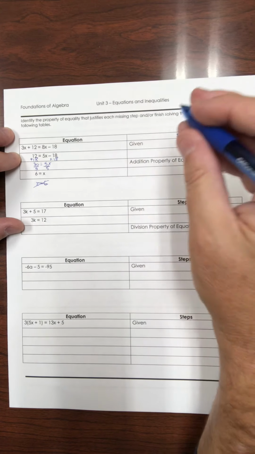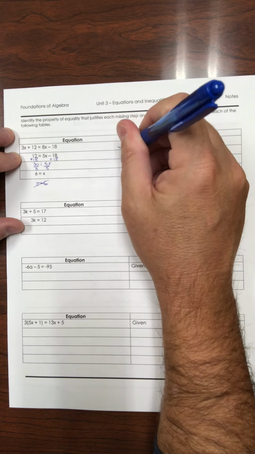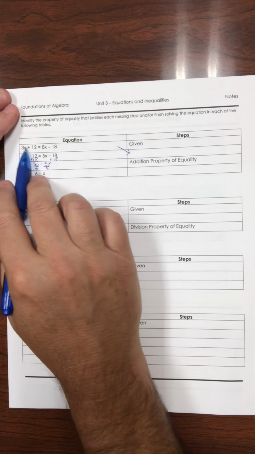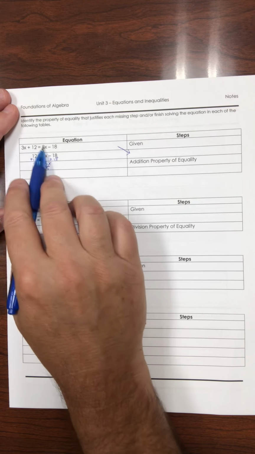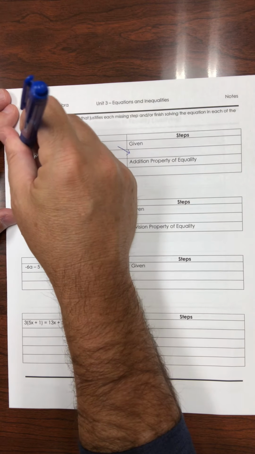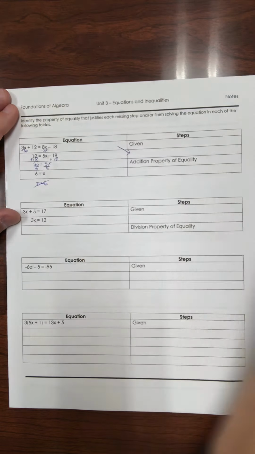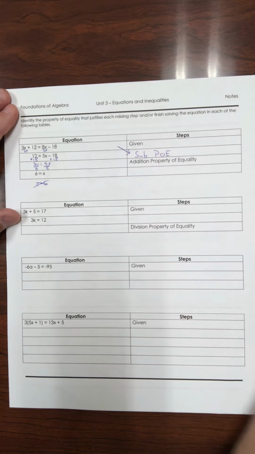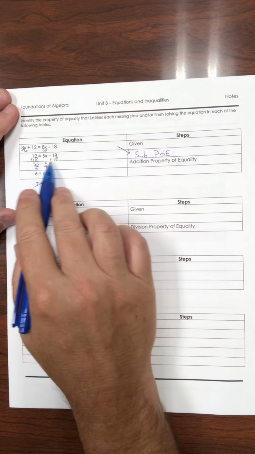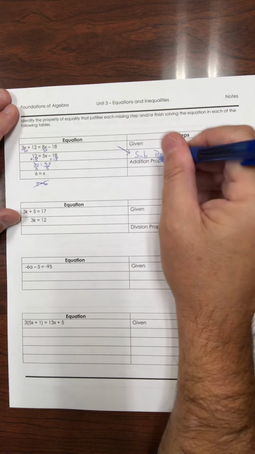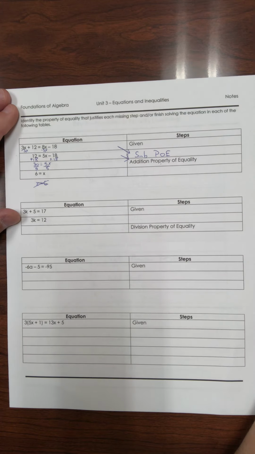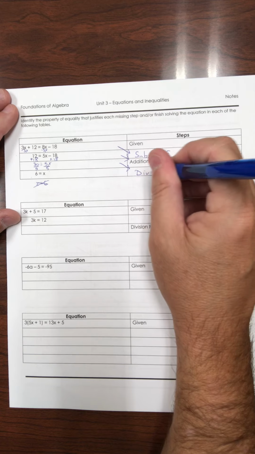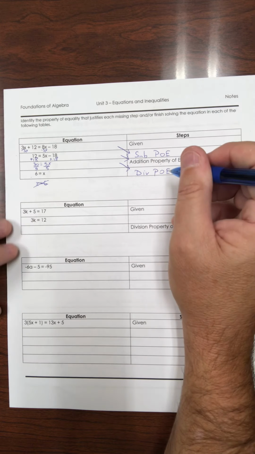All right, so now, what did I do from here to go to there? Well, if you'll notice, this 3x isn't on this side anymore, so that means they had to put the 3x over here, so they would have done that by subtracting 3x from both sides, so that would be the subtraction property of equality. Next, I added 18. Well, look, it's already done for us, addition property of equality. And then the next thing I did, divided both sides by 5, division property of equality.